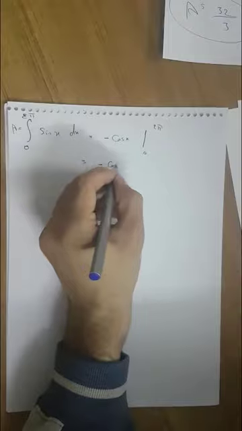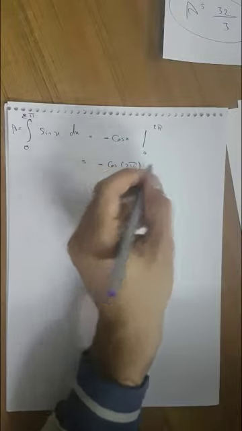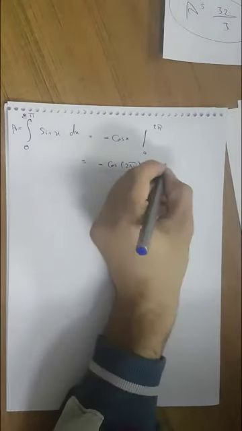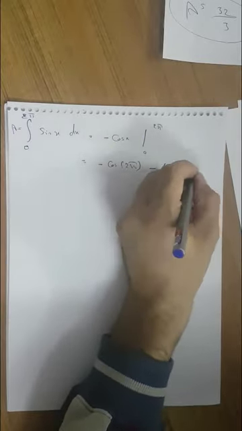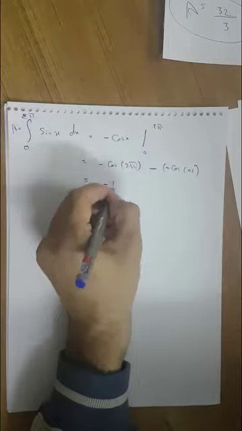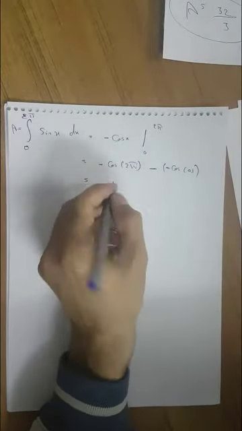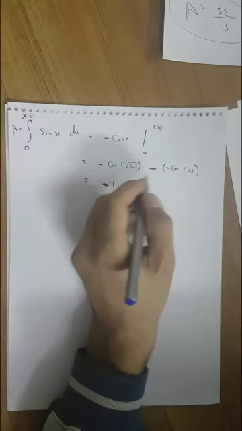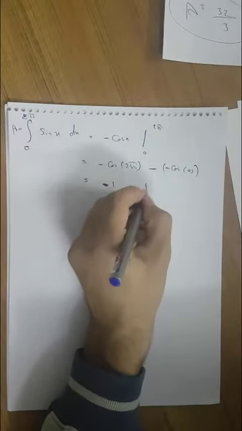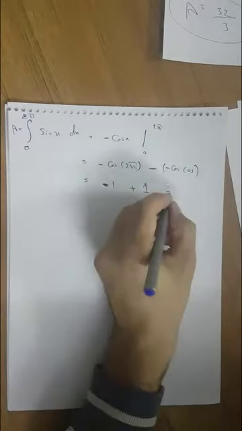We get minus cosine of 2 pi minus minus cosine of 0. Cosine of 2 pi is equal to 1, so minus 1, and the minus becomes plus. Cosine of 0 is equal to 1. So minus 1 plus 1 is equal to 0.